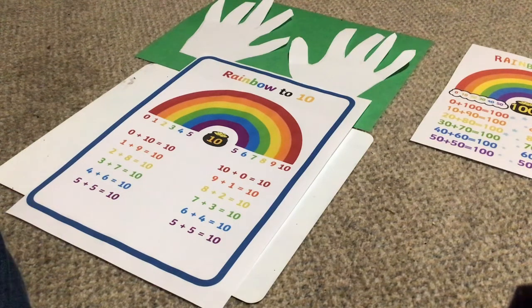Hi Year 2, we're back for our second video today. So last time we were looking at number bonds to 10. Today we're looking at number bonds to 100 in multiples of 10.